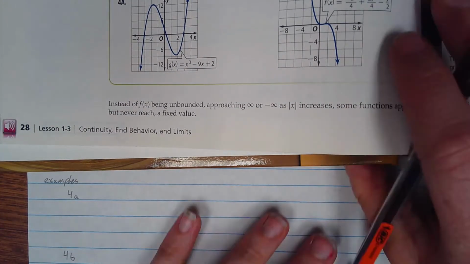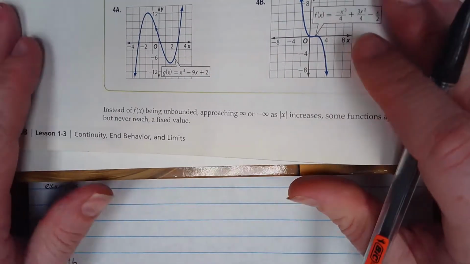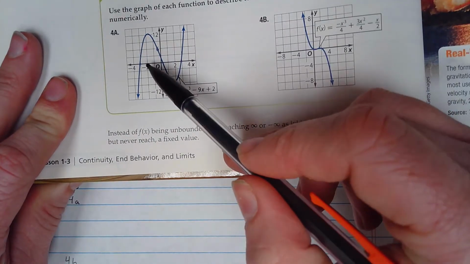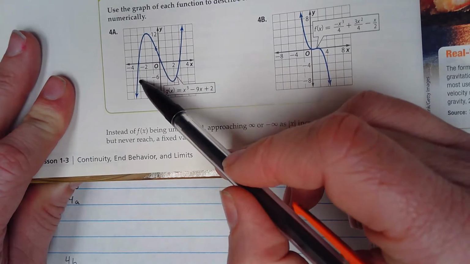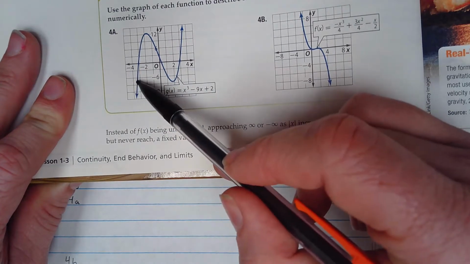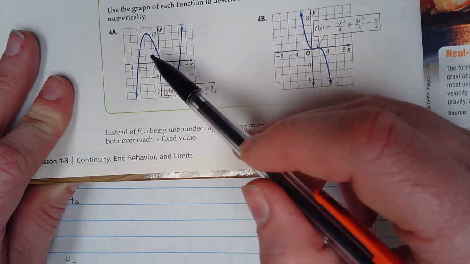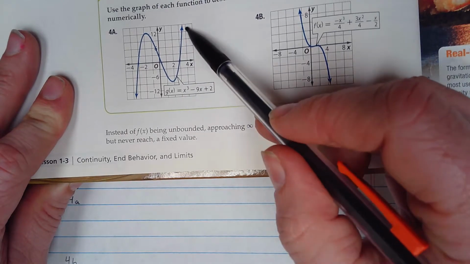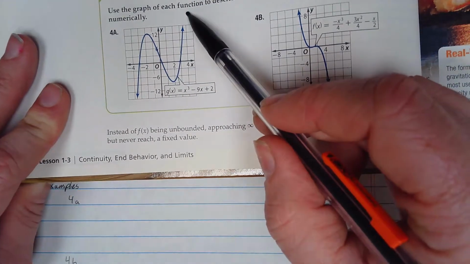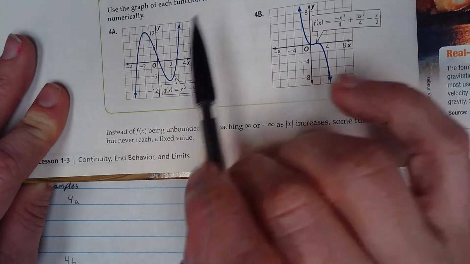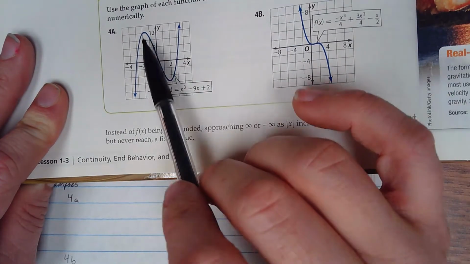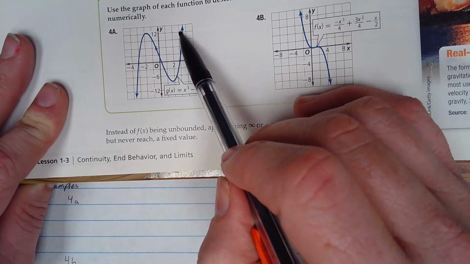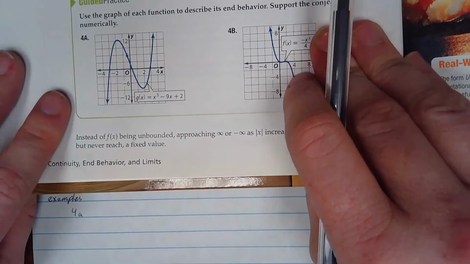All right, so 4A, let's move this down. Let's see if I can get this book in here. Looking at 4A, as I go toward negative infinity, this looks like it's going to go toward negative infinity. It's going to keep going down really fast. Here, as I go toward positive infinity, as I get bigger and bigger x's, it looks like it's going to go toward positive infinity. My guess, as I'm describing its end behavior, is that it's going to go toward negative infinity as x goes to negative infinity, and positive infinity as x goes toward positive infinity.